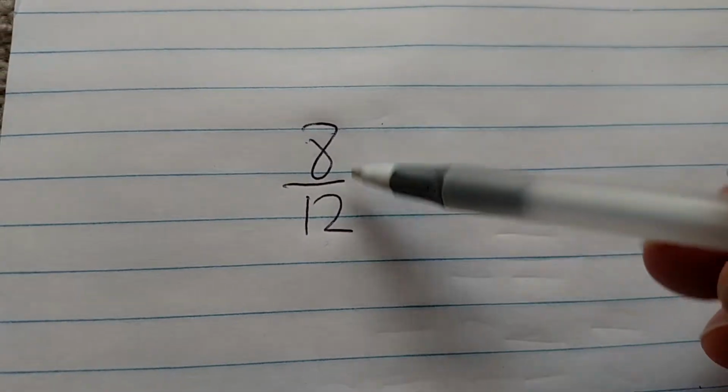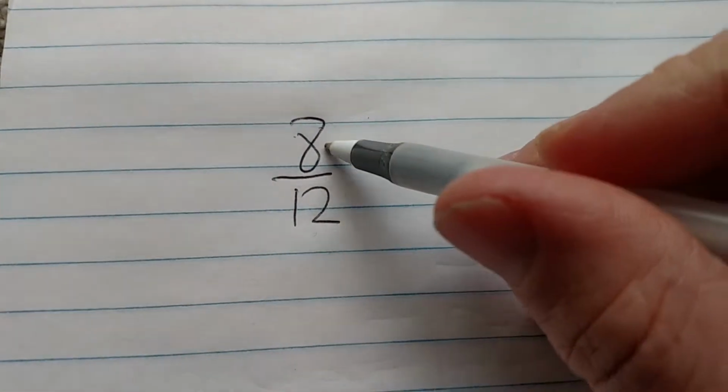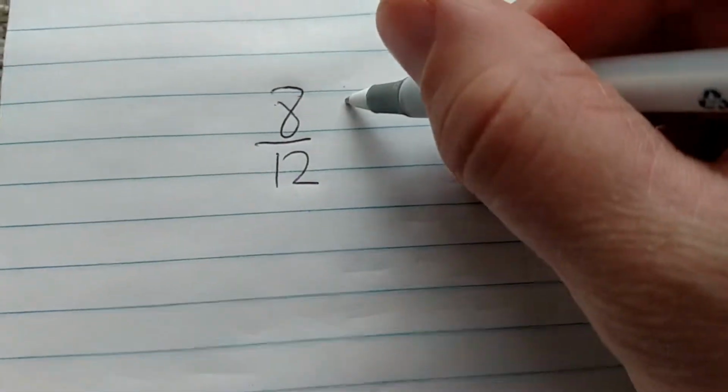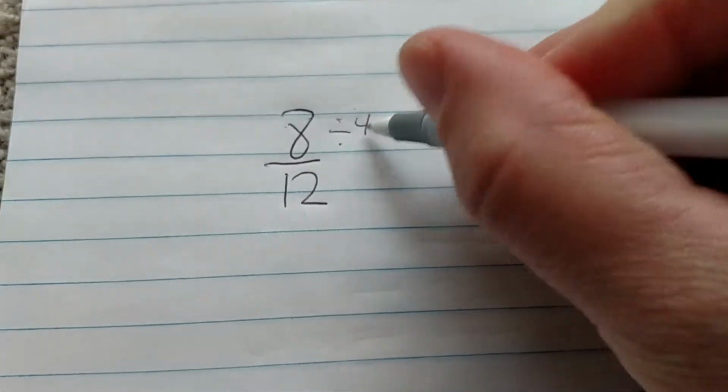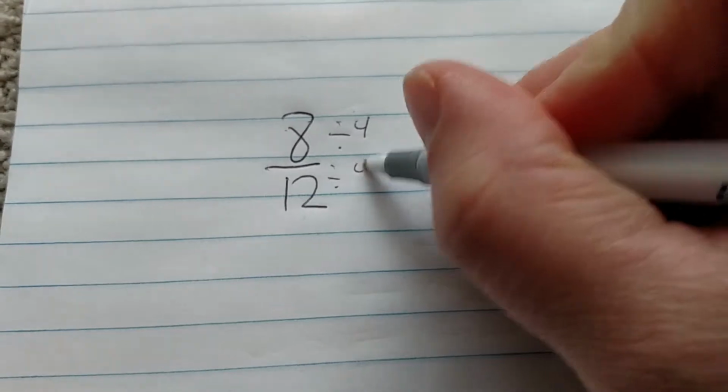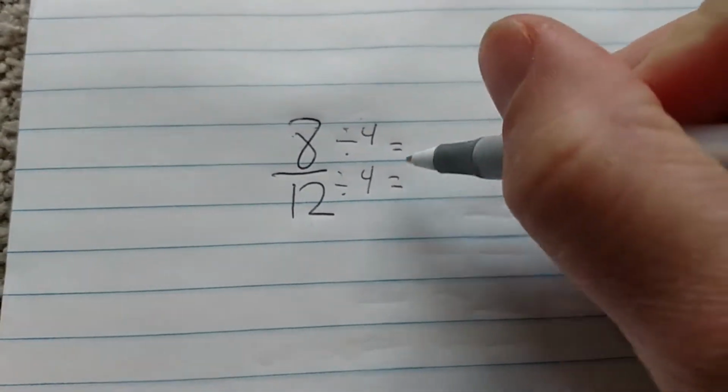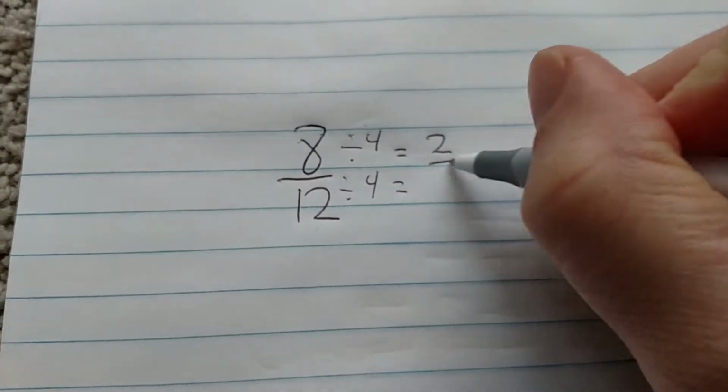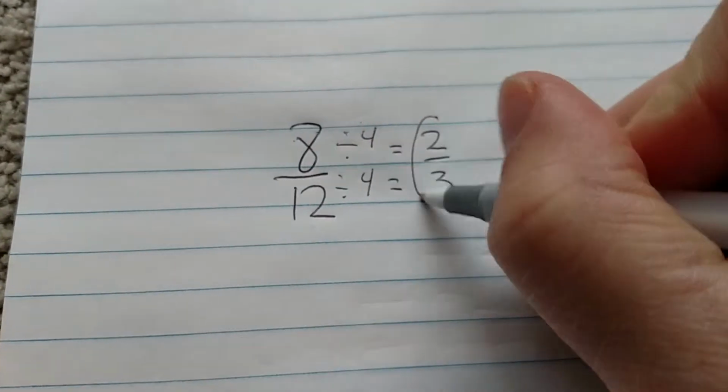So I know that 4 goes into 8 and 12. If I took 8 divided by 4 and 12 divided by 4, I would get 2/3. Those are both equivalent, and this is a simplified version.